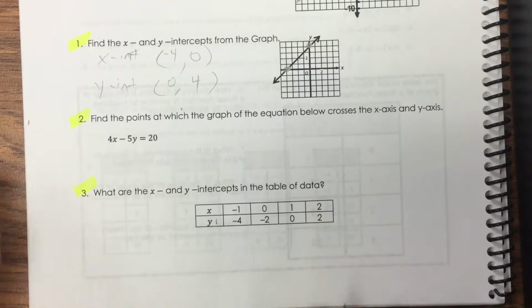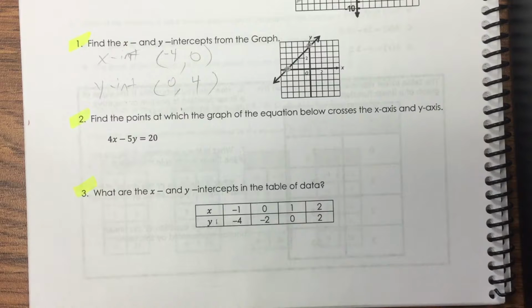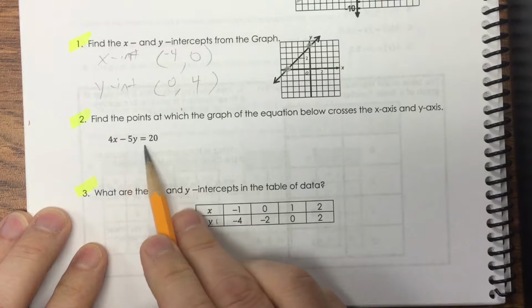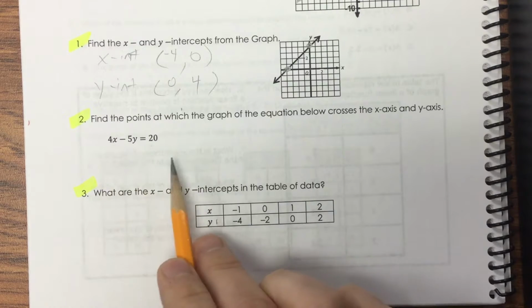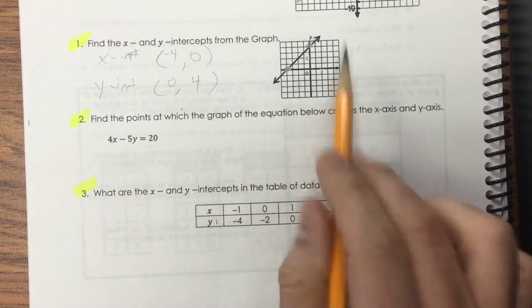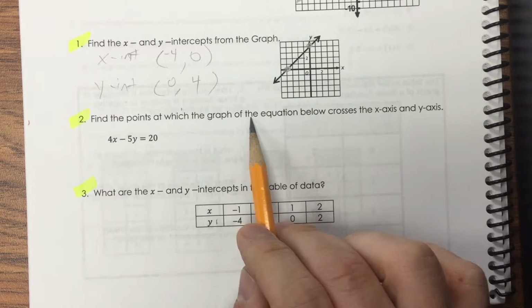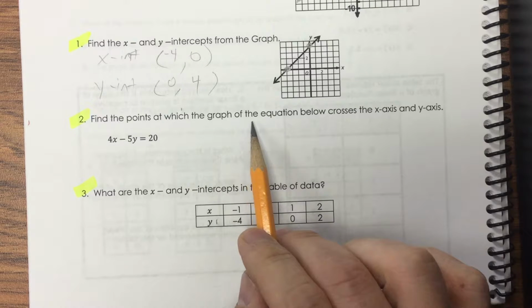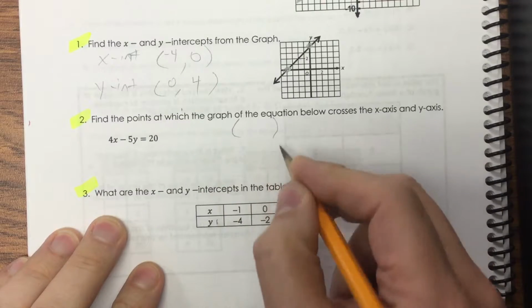Problem 2, find the points at which the graph of the equation below crosses the x and y axis. Now, follow along as I show you how to do this one. Real handy method here. So, we have 4x minus 5y equals 20. Okay, one rule, if you forget everything else, is you could graph this and take a look at the graph in the calculator screen. Sometimes you can find the answer that way pretty easily. But if they're fractions or decimals, it may not be so easy. But here's a way to know for sure.